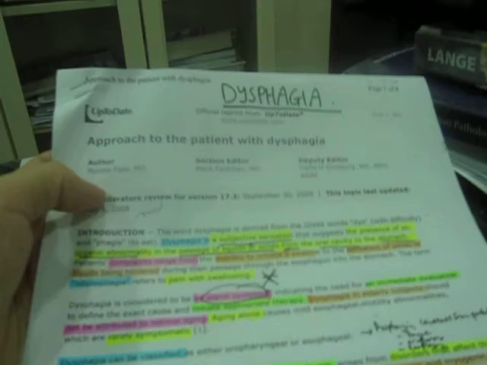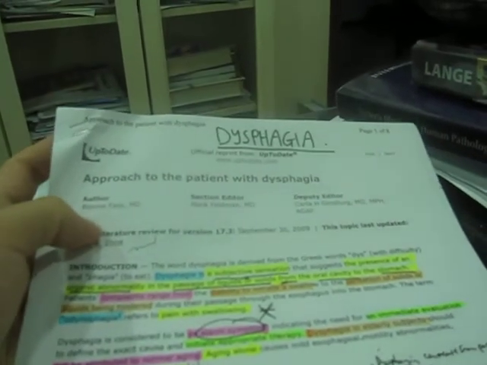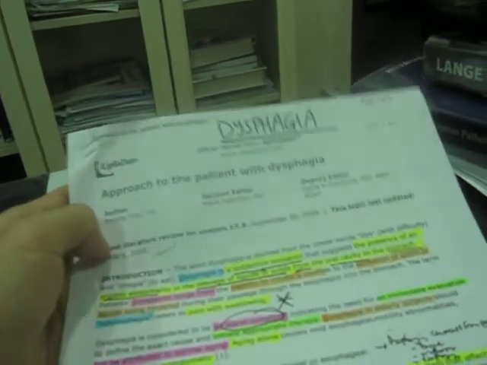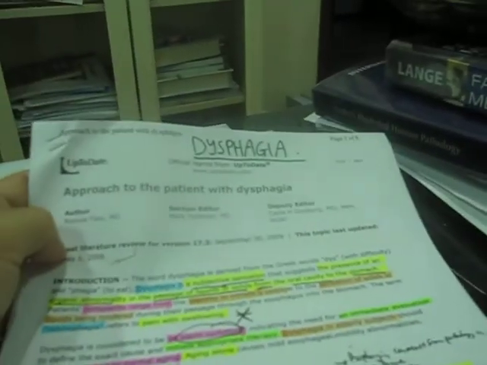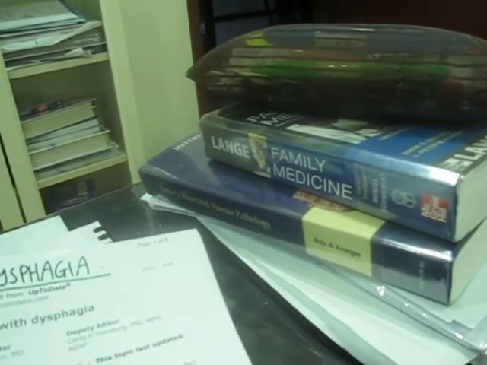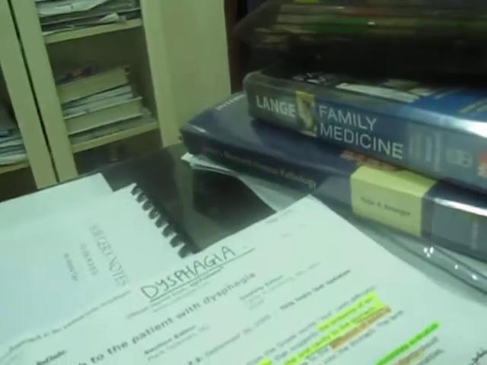As you can see here, this is from UpToDate. This is an approach to dysphagia which I use. It's not bad. UpToDate is not a bad place for approaches, and as you can see, sometimes I use my family medicine books as well for my approaches because I'm interested in family medicine.